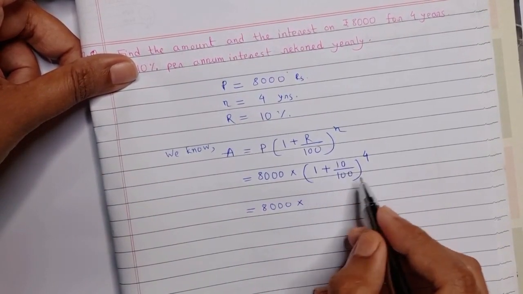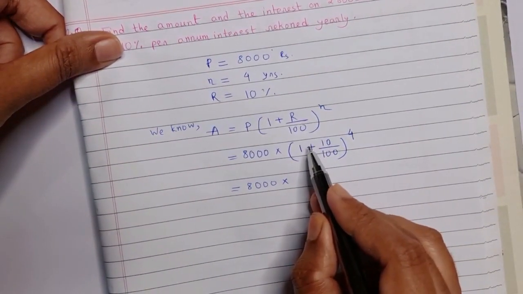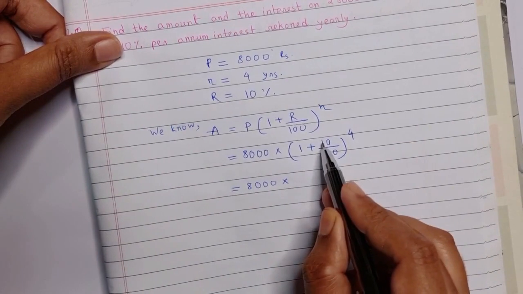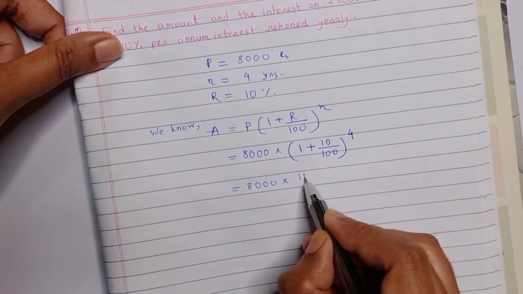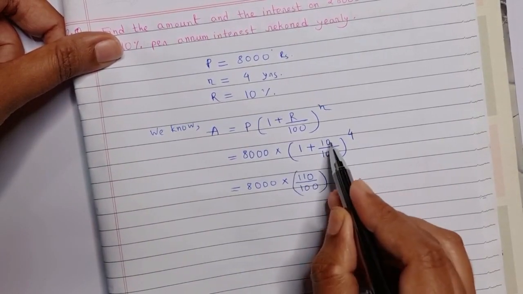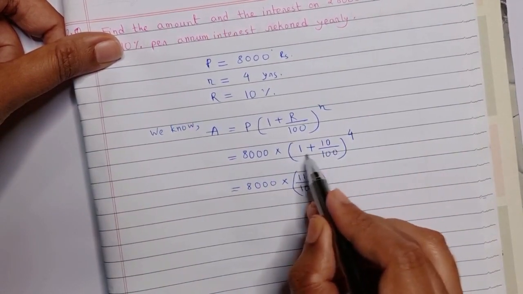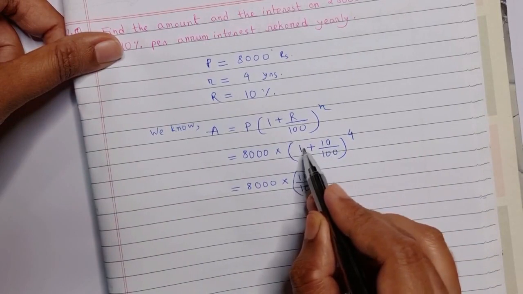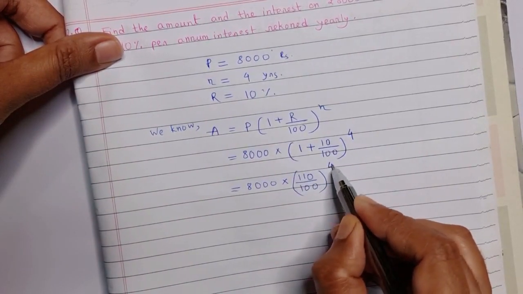If you ever get this type of number, remember the calculation is very simple. On the top you have 10, you just add it to 100. 100 plus 10 means on the top it will become 110 by 100. This works in all the problems. Whatever is written on the top, just add it with 100 and that will be the answer, because 100 will be the LCM. If you add, it will become 110 whole to the power 4.